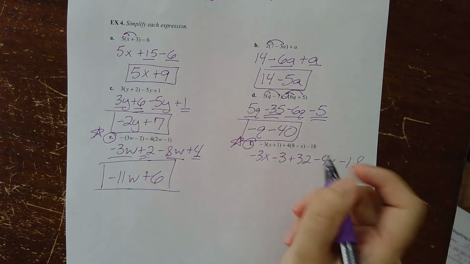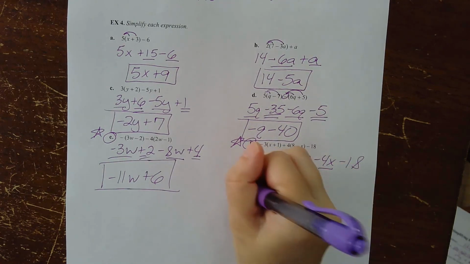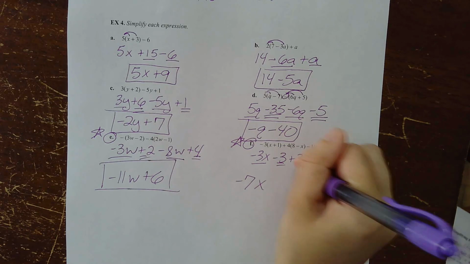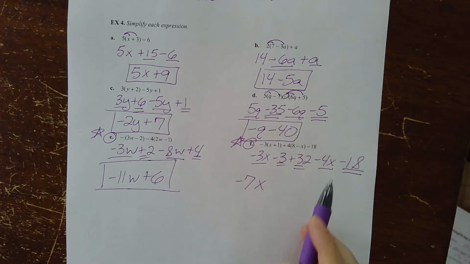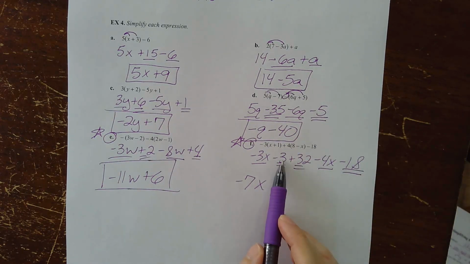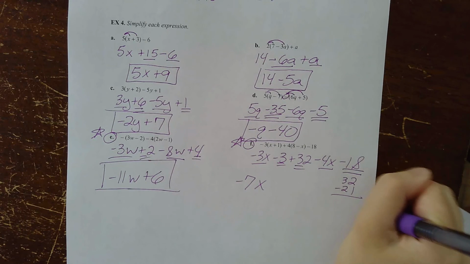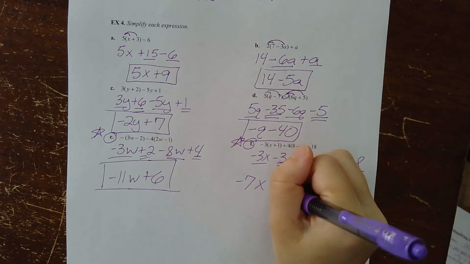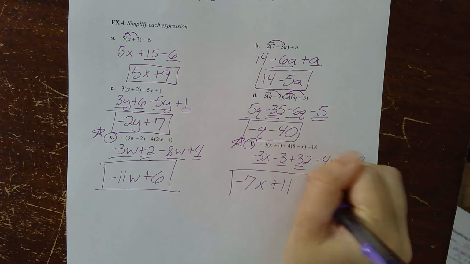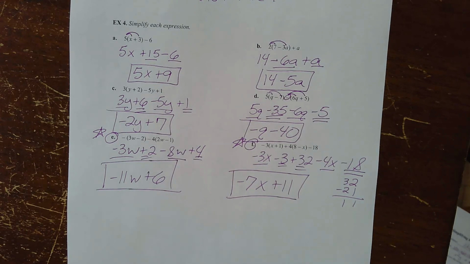Then you'll combine like terms, so you'll have negative 7x and lots of like terms over here. If it was me, I'd do negative 3 minus 18 first, which is negative 21, and then do 32 minus 21 over to the side and get a positive 11. So you should get negative 7x plus 11.